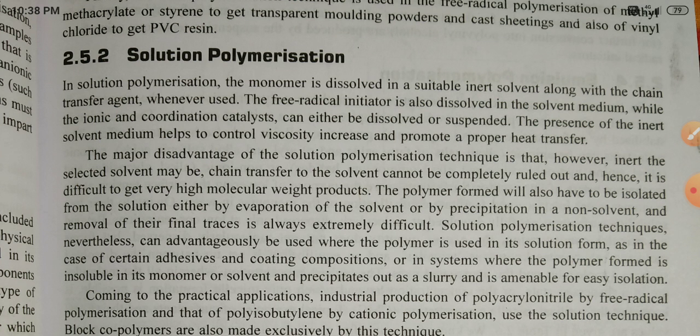Nevertheless, the solution polymerization technique has some advantages.